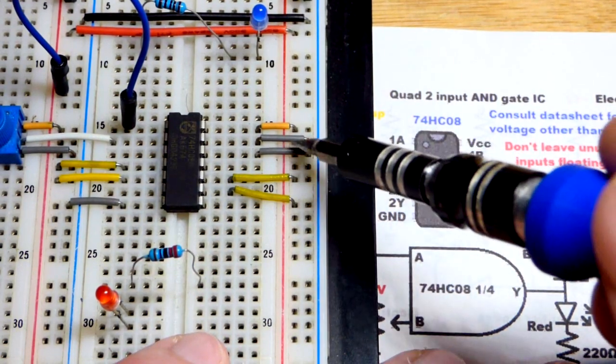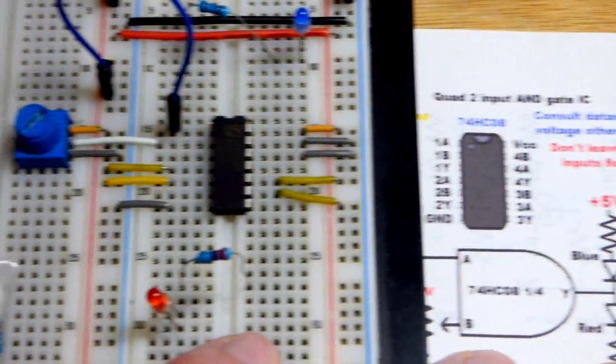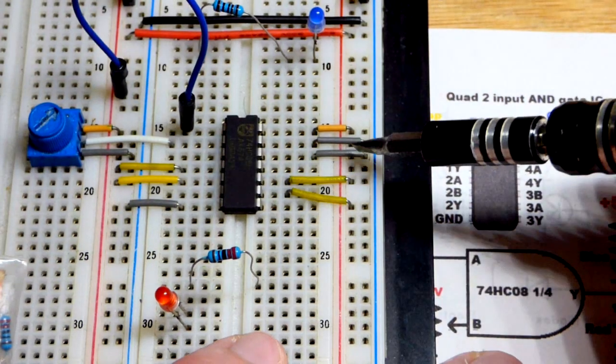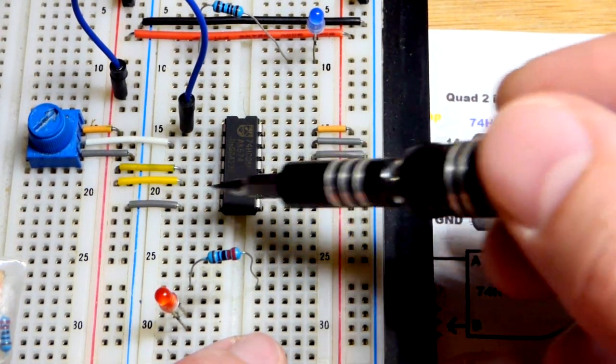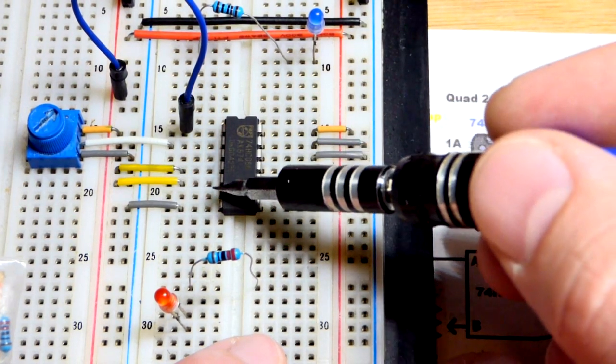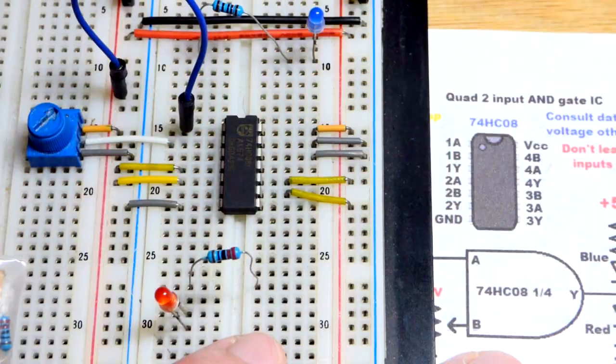We do not want to leave the unused inputs floating. I left a little note right there. You want to give them a voltage, either ground or the positive supply is best. So I got ground to those 2 inputs and a positive supply to those 2. The outputs you can leave floating. That's okay, that's not a problem at all.